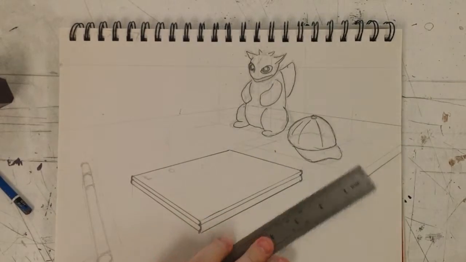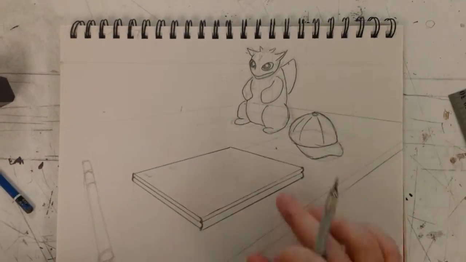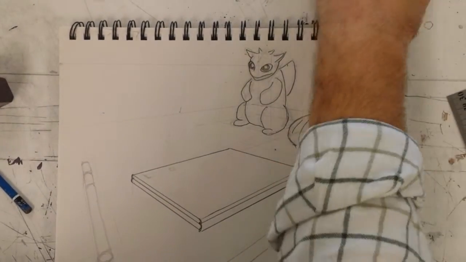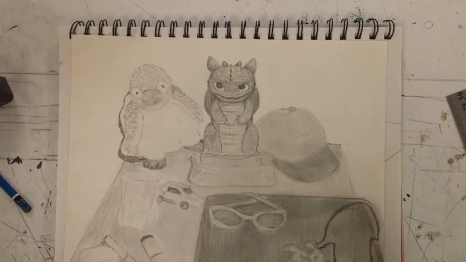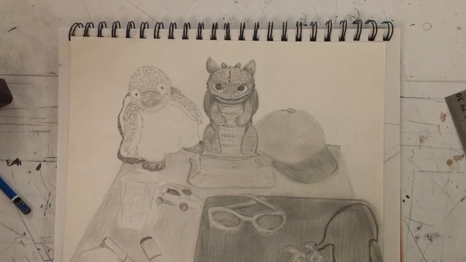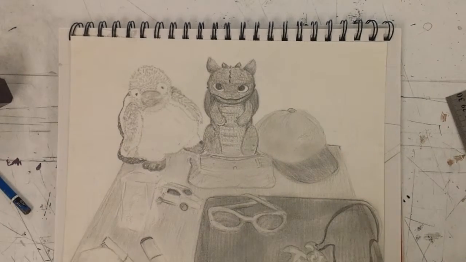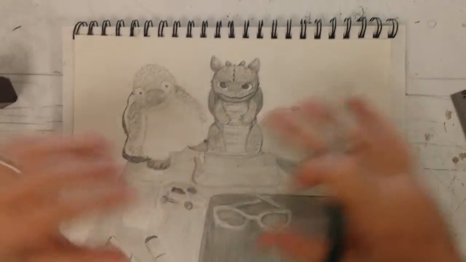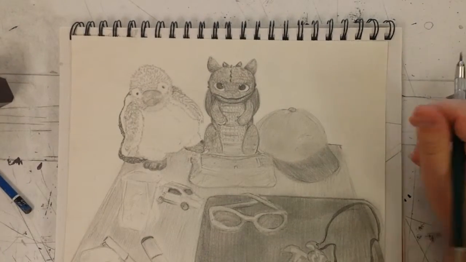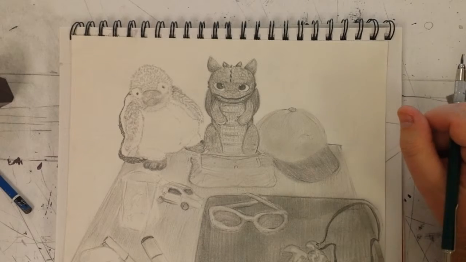All right, making sense? Now, last thing I want to show you is this. And what we're going to do for this. All right, let's talk about value. Right now, you have a land of middle gray with a little bit of darker gray. Gotcha.